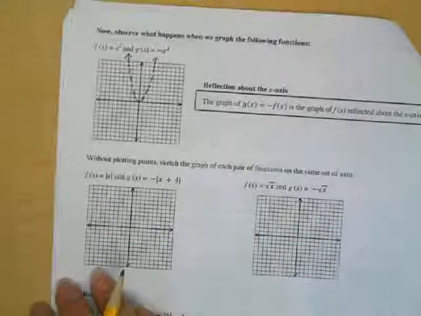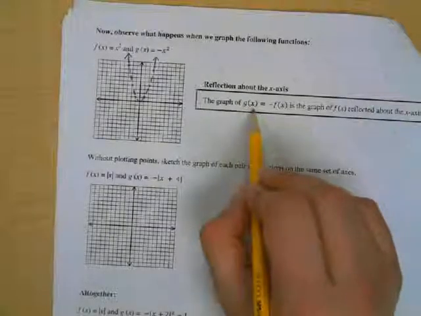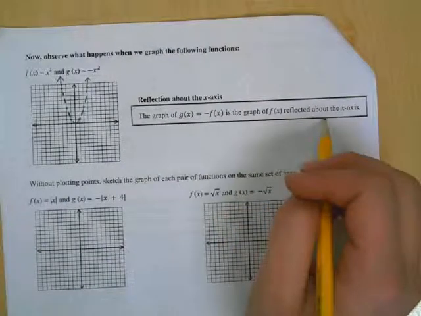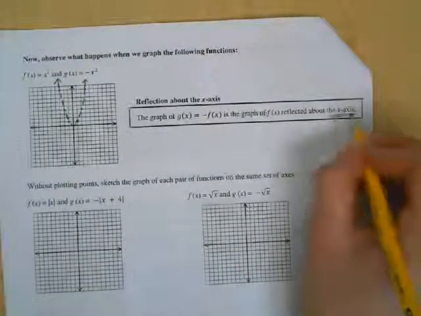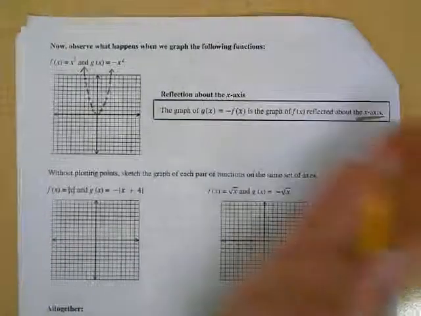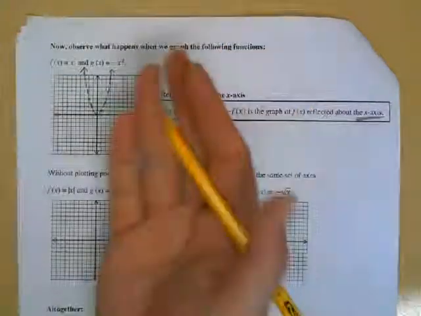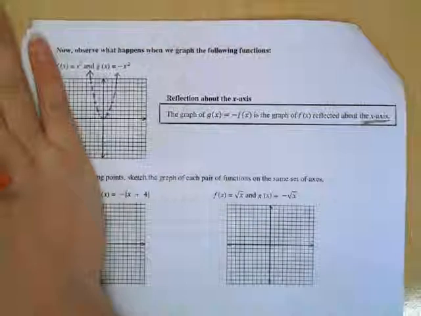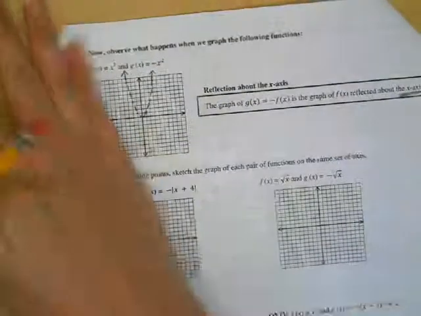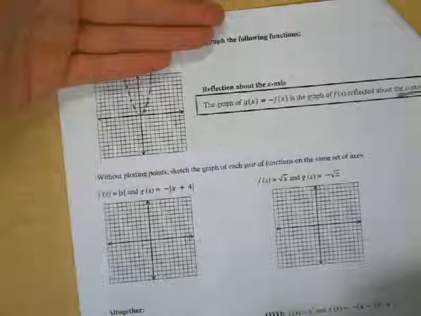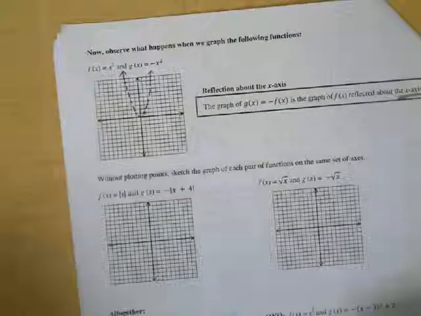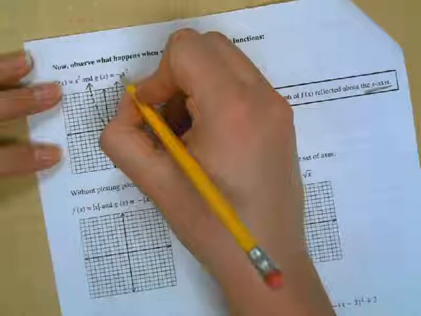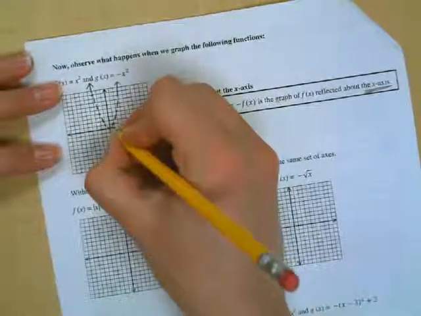Okay, it even says it right here. The graph of g of x equals negative f of x is the graph of f of x reflected about the x-axis. Now that x-axis is actually important because you can reflect across the y-axis, which would be to go from here and reflect this direction. That's reflecting about the y-axis. We're talking about reflecting from up here and flipping it down, what you're about to see. For instance, if I put in 0, negative 0 squared is still 0. So we're still at the same spot.